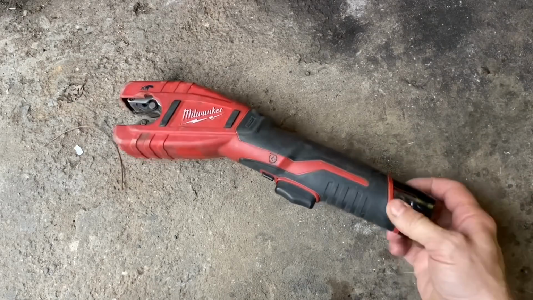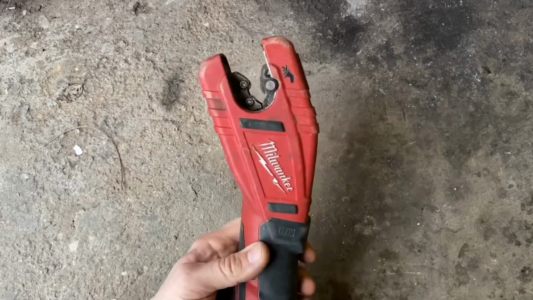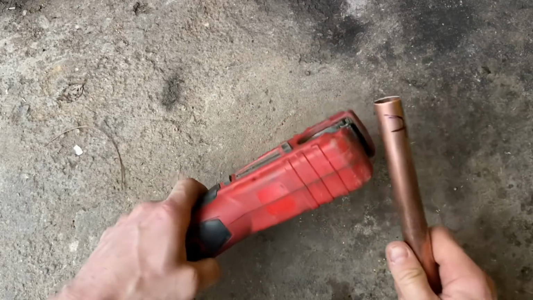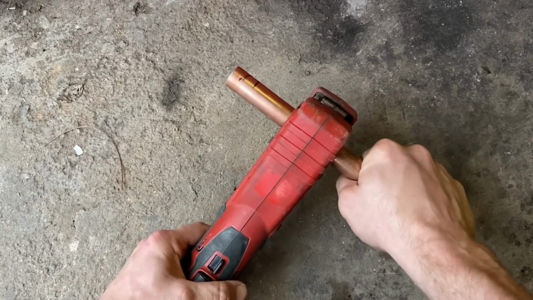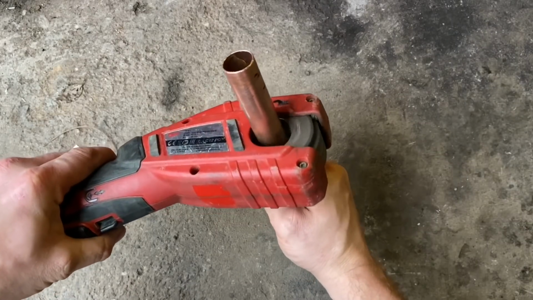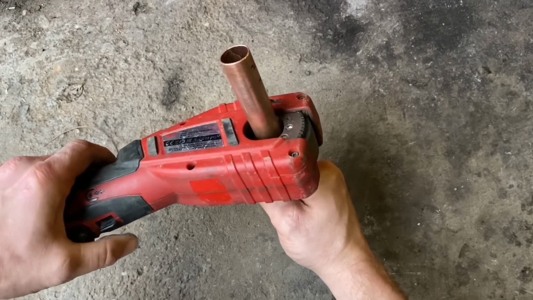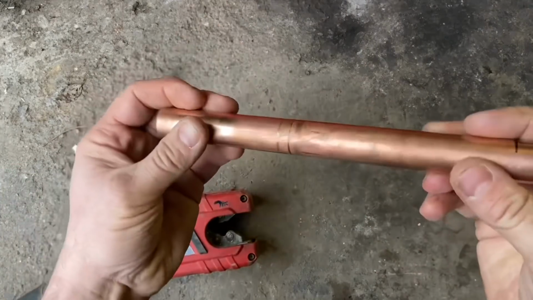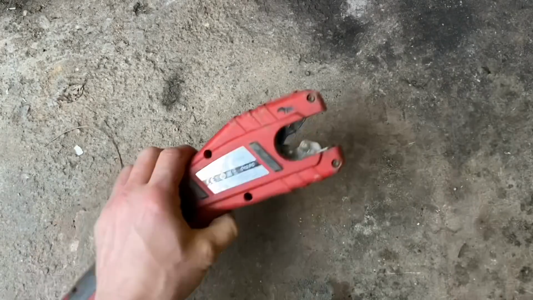But then I tried to cut a stainless steel shower riser pole with it. So now what happens is when I try and cut the copper, it just turns and turns and turns. It's not cutting it, so I've blunted the wheel.